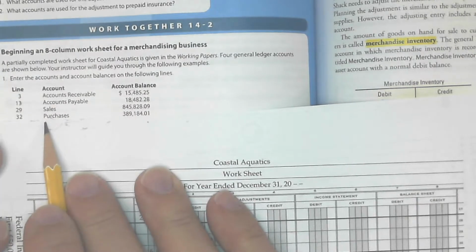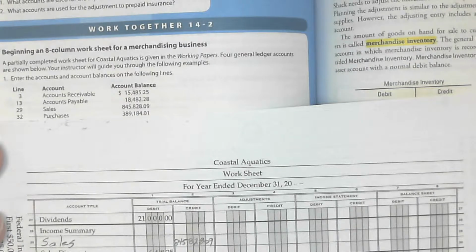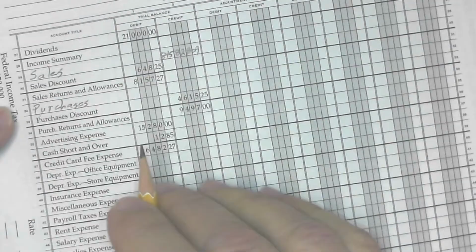Then on line 32, we've got purchases of 389,000. So just a couple lines down, 32. Purchases.